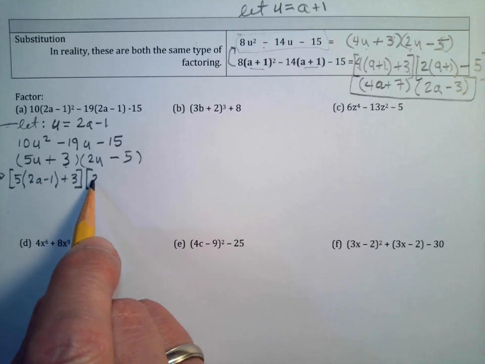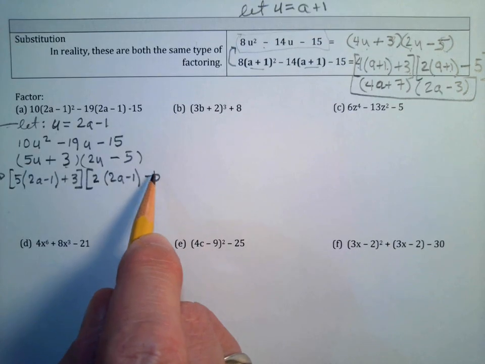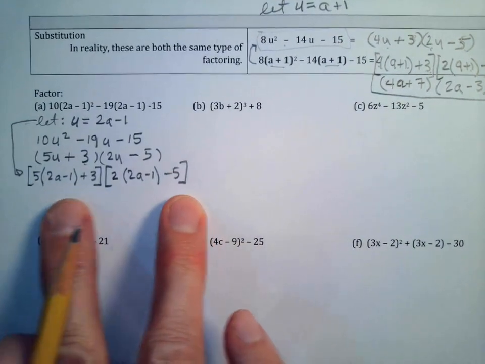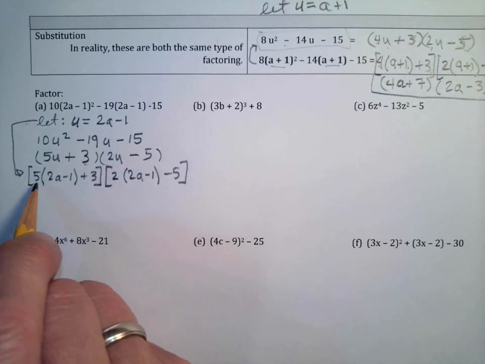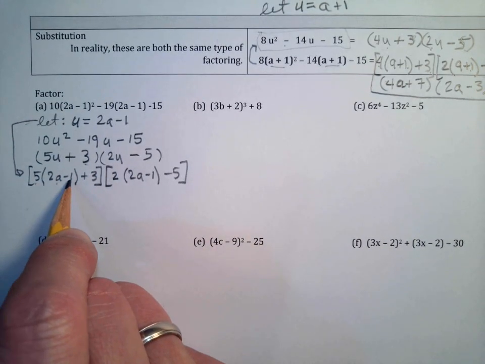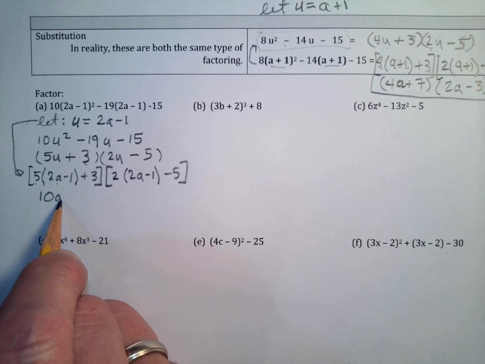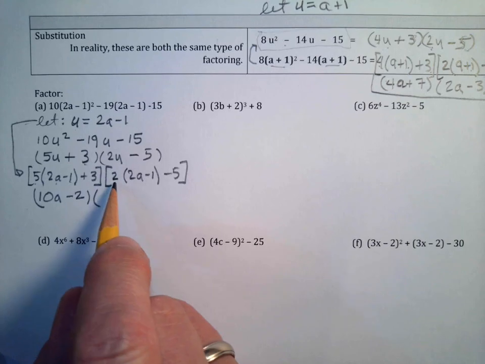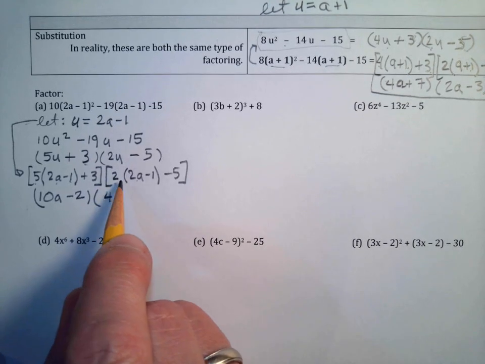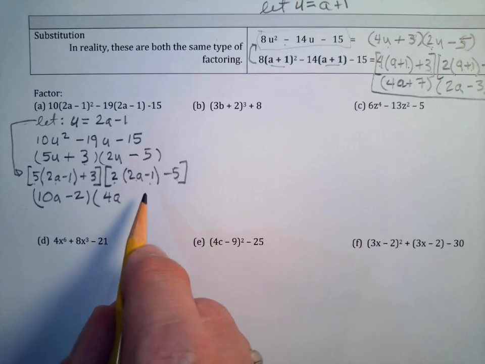And here we have 2u, which is 2a minus 1, minus 5. And I'm just using square brackets because we have inner parentheses. And now we distribute the 5. So we get 10a, we'll get negative 5 plus 3, so that's going to be 10a minus 2. And then we get 4a, that's going to be 2, negative 2, negative 5, that's negative 7.